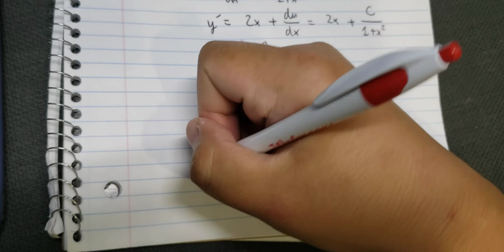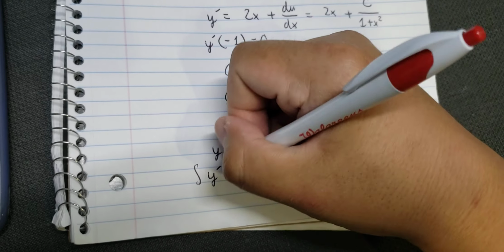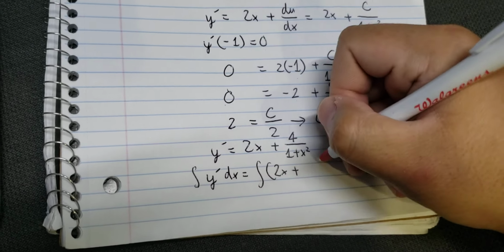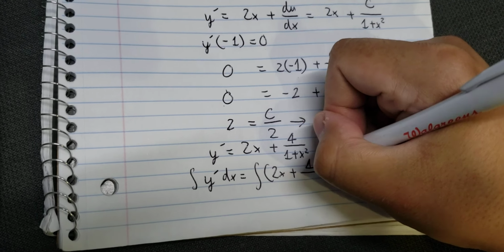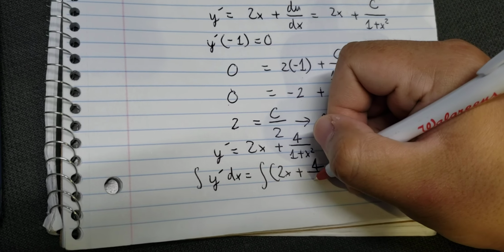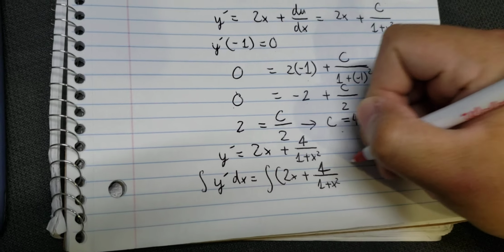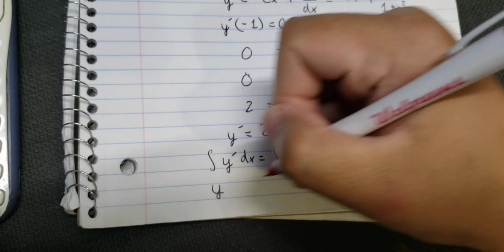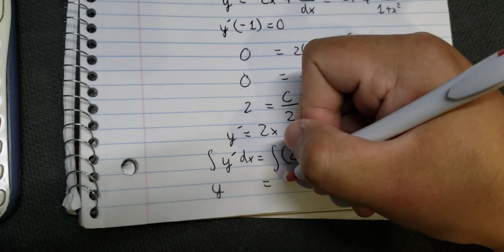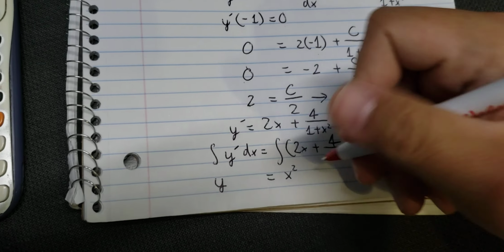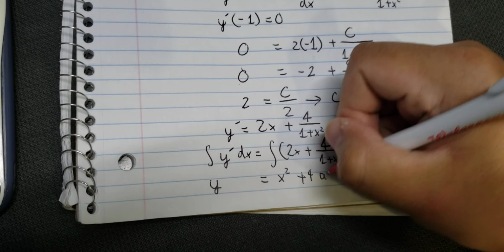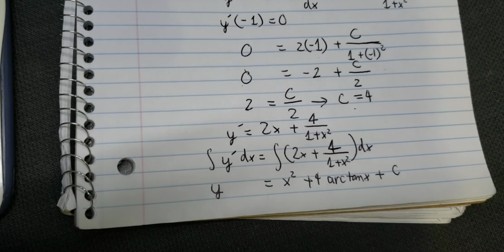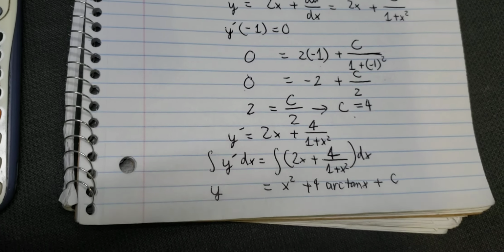Next, we take the integration of both sides. So this one we have y. This one we have s squared. This one we have 4 arctan of s. And we have c, that is the constant.